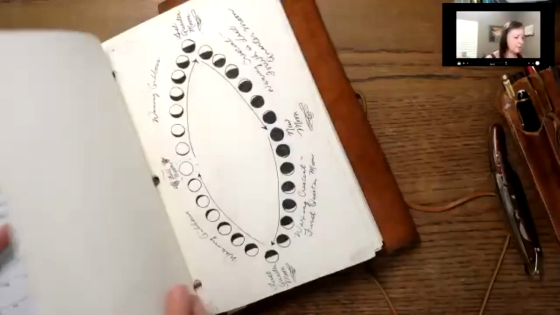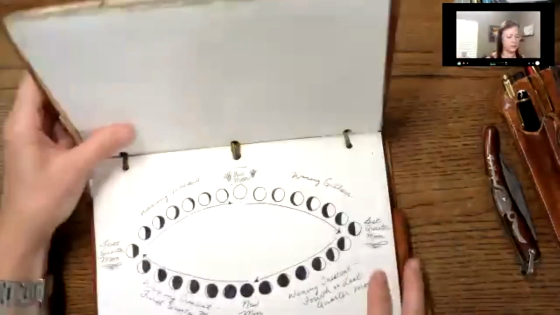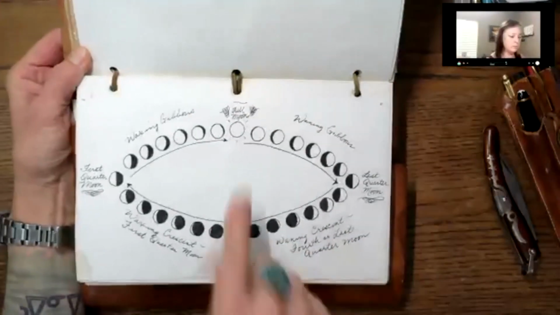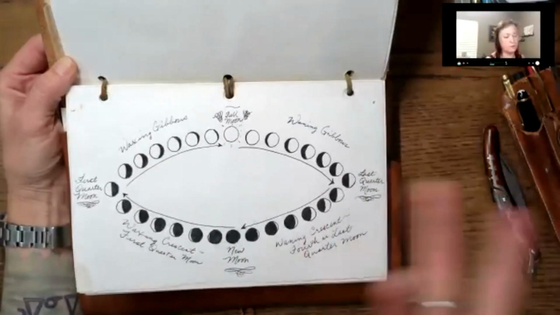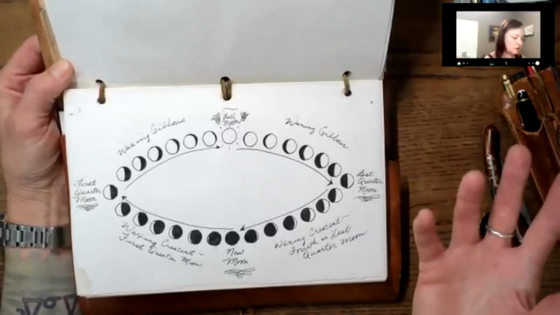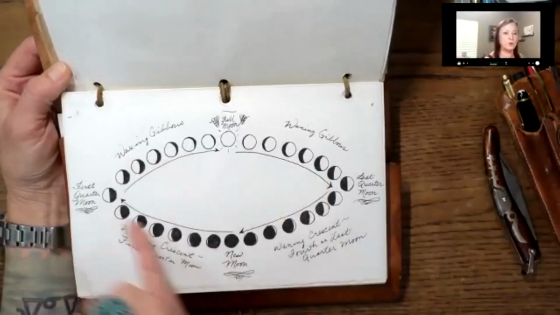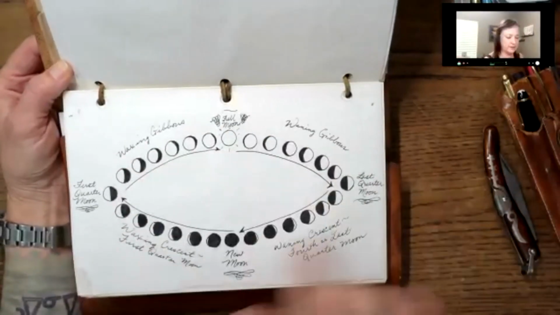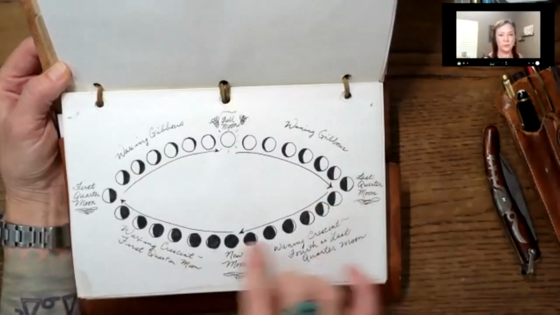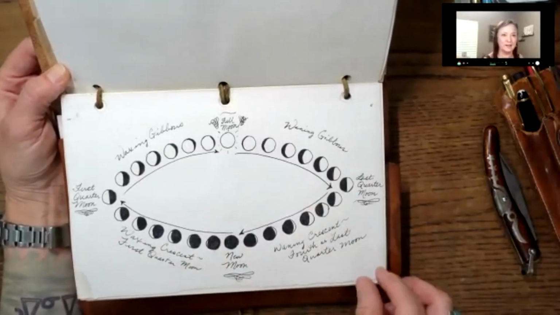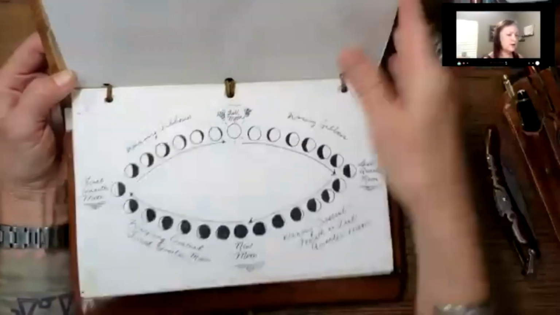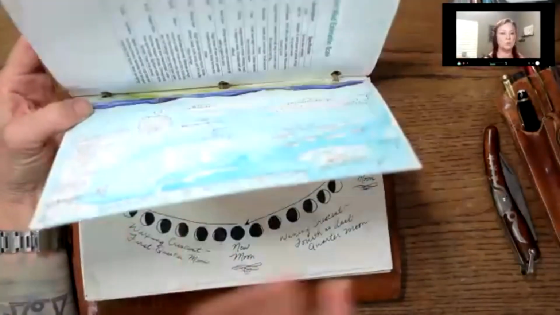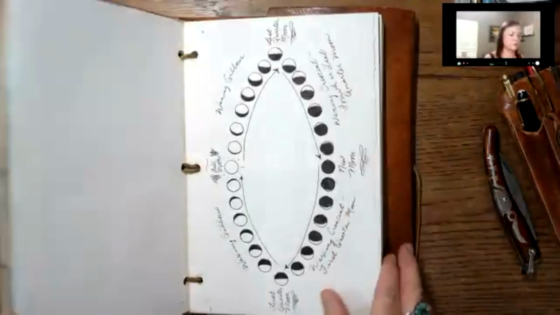And I did a really simple moon phase chart, but of course it doesn't have the moonrise, moonset times. But if you know where you are in the cycle, you can at least tell whether you're waxing, waning, or heading toward the last quarter and so forth. I sent you a lot of charts you can print out and download.